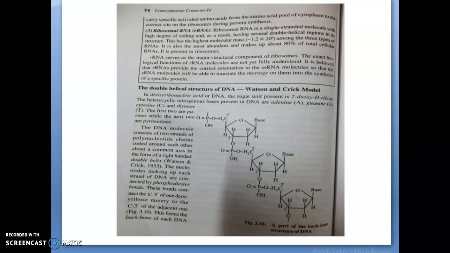And the next one is ribosomal RNA. Ribosomal RNA is a single-stranded molecule with a high degree of coiling, and due to this high degree of coiling, the double helical region is more in ribosomal RNA. It has the highest molecular mass, around 10 raised to 6, among the 3 types of RNA, and it is also the most abundant, making up about 80% of total cellular RNA. It is present in the ribosomes. Its biological function is to serve as the major structural component of ribosomes. The exact biological function is not fully understood. It is believed that it provides a correct orientation to the messenger RNA, so that the transfer RNA molecule will be able to translate the message on it into the synthesis of specific protein.